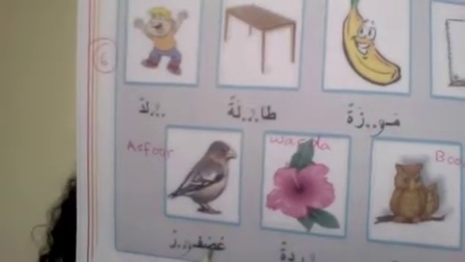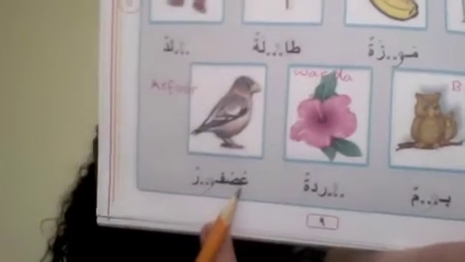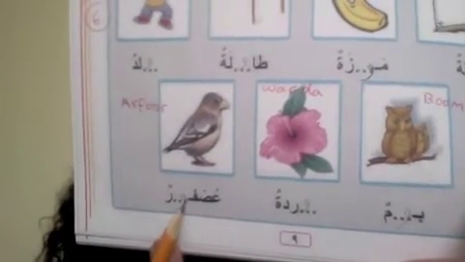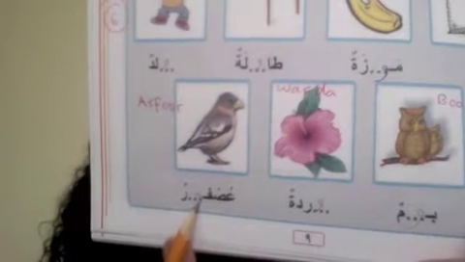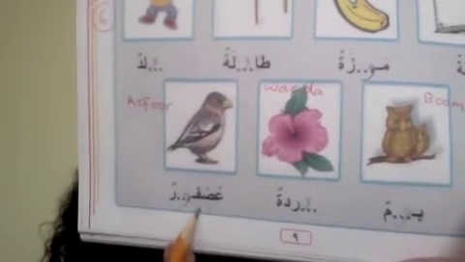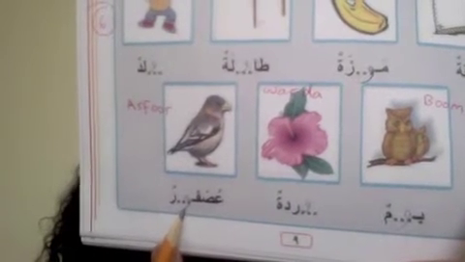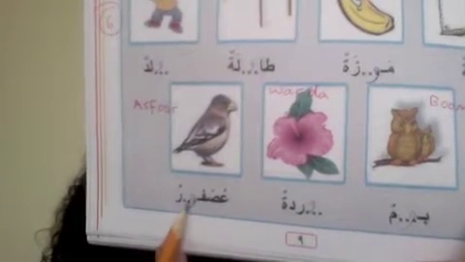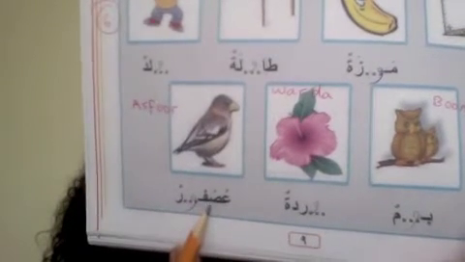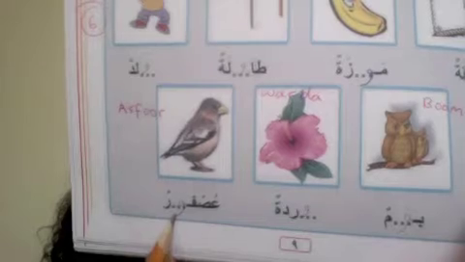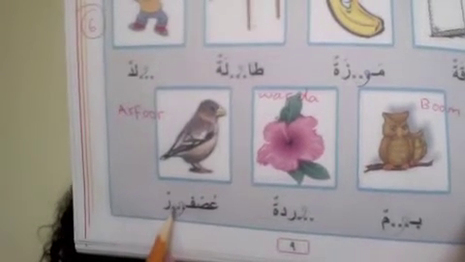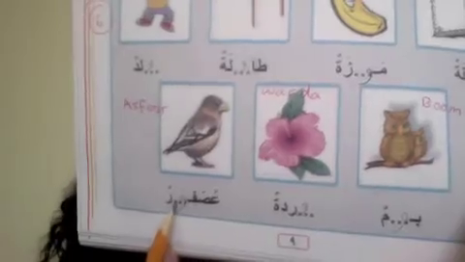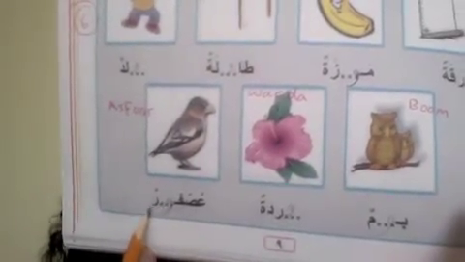And osfuron. Osfuron. Here's the waw, and here it sounds like ooh, osfu. So it's a long O, and it's attached to the letter right before it, the fa. Osfuron. But of course, there's a space after it because it's not going to be attached to the letter that comes right after it. Mumtaz.